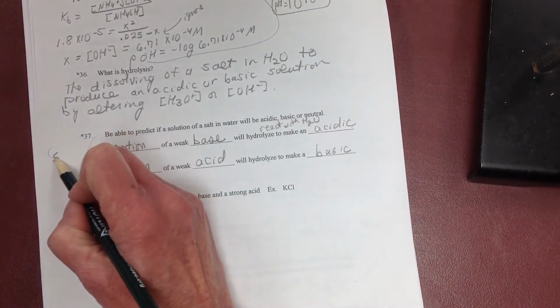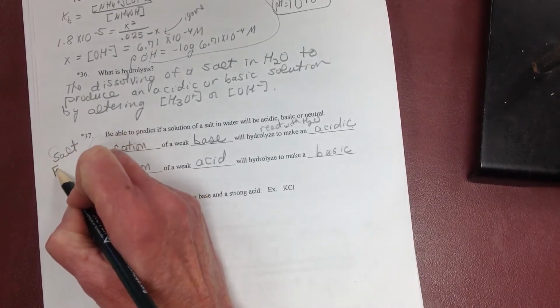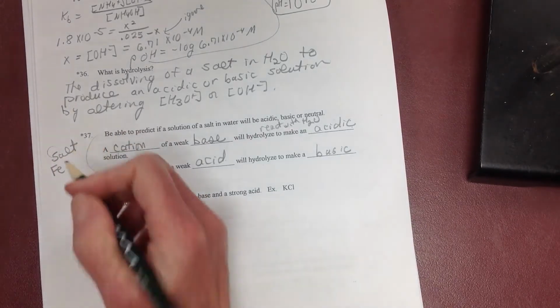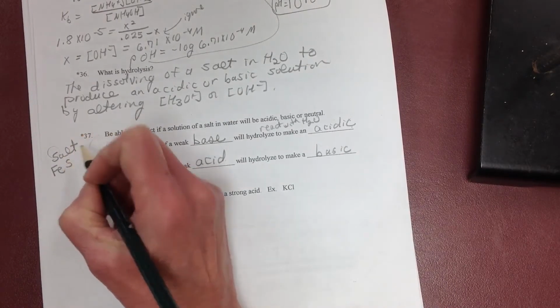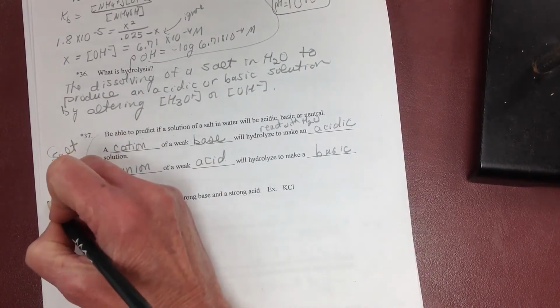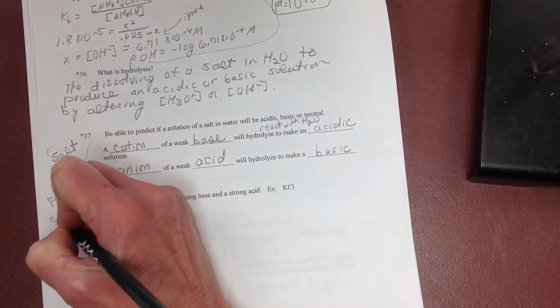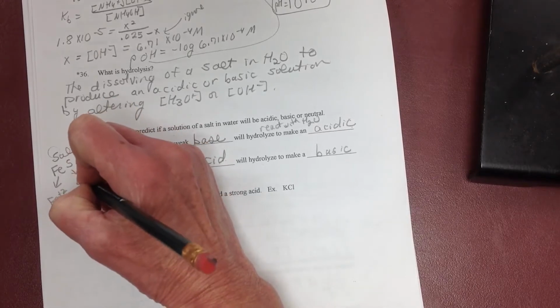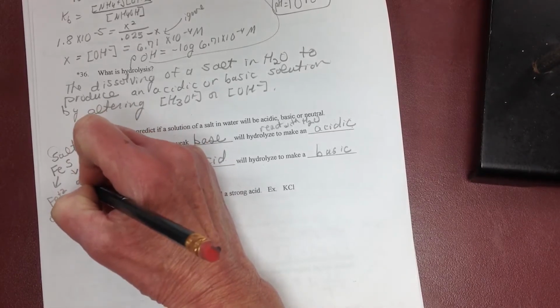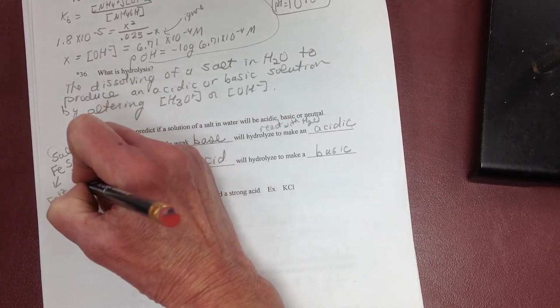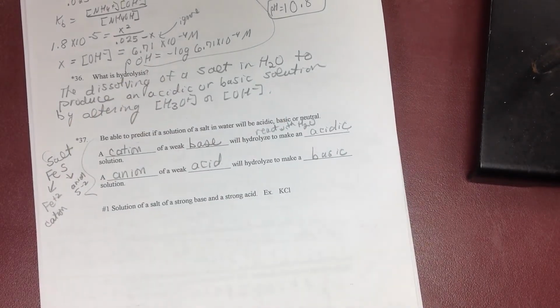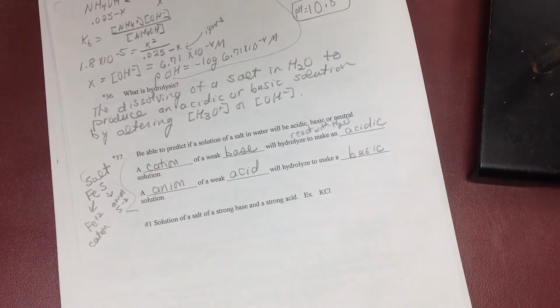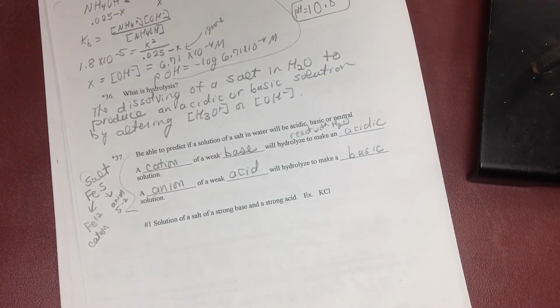Okay, so just to remind you, if you have a salt, it's usually going to be, because you put an acid and a base together, and you'll have two parts to the salt. You'll have the cation from the base, and you'll have the anion from the acid. Okay? So let's try to figure this out. This is one of those topics where I'll have to do a few before you'll understand what's going on exactly.